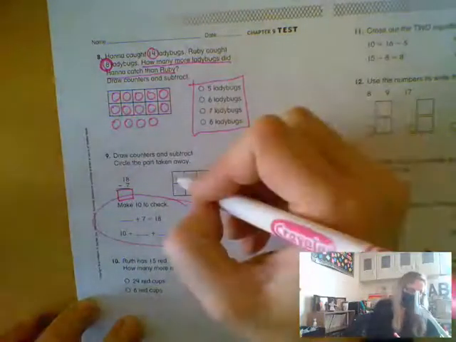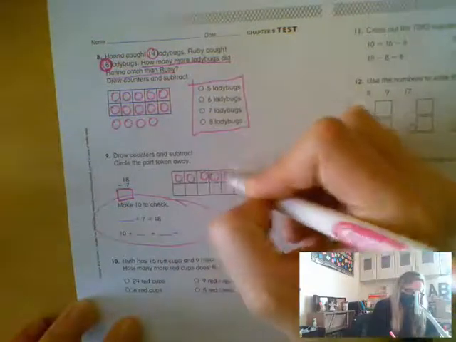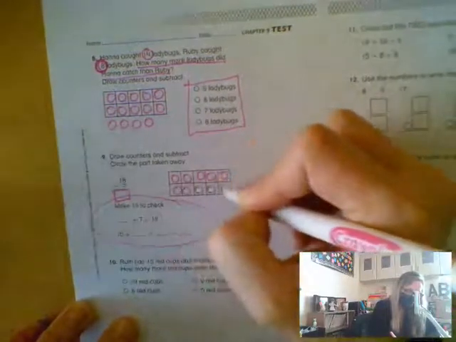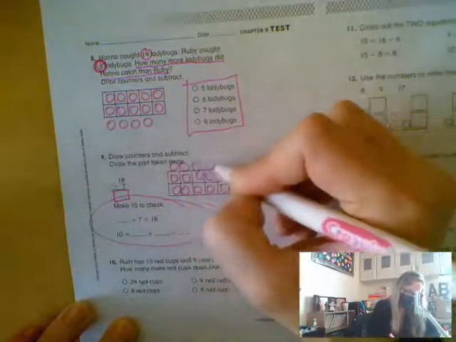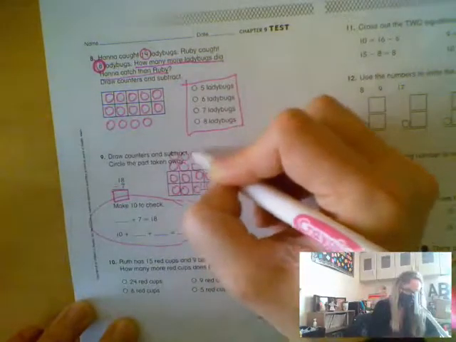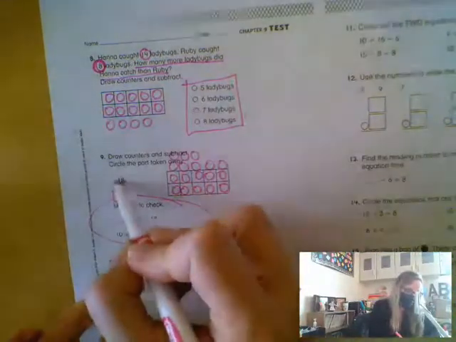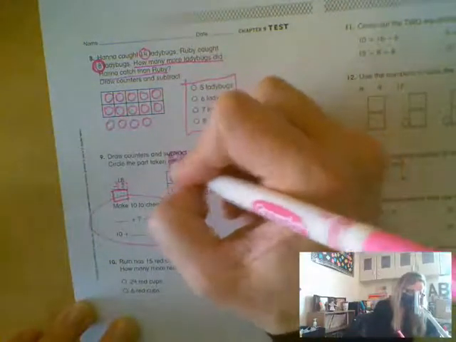So we have 18, that's a 10 and 8 ones. So here's my 10. Here's 1, 2, 3, 4, 5, 6, 7, 8 ones. Then you're going to take away this number, which is 7. So goodbye 1, goodbye 2, goodbye 3, 4, 5, 6, 7. How many are left? Put that number here.